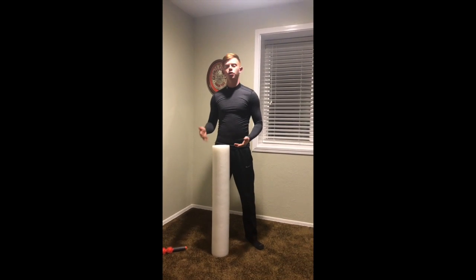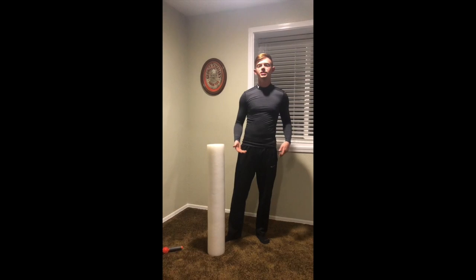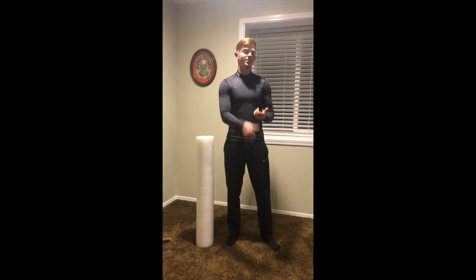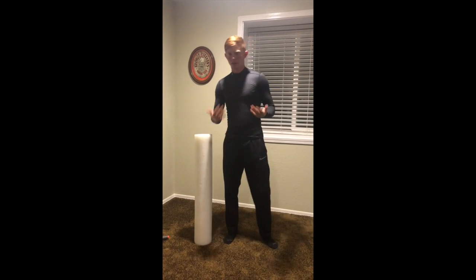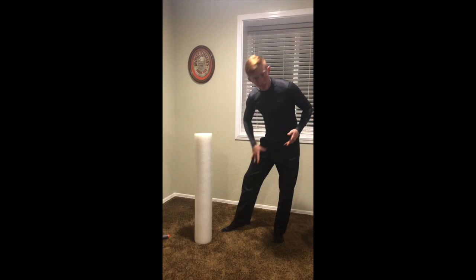The first step for correcting weakness of the gluteus medius is to inhibit the antagonist muscles. The primary antagonist to the gluteus medius is your adductor complex. This includes the muscles of the pectineus, the adductor magnus, longus, brevis, and the gracilis. Now, all of those muscles are located on the inside of the leg.